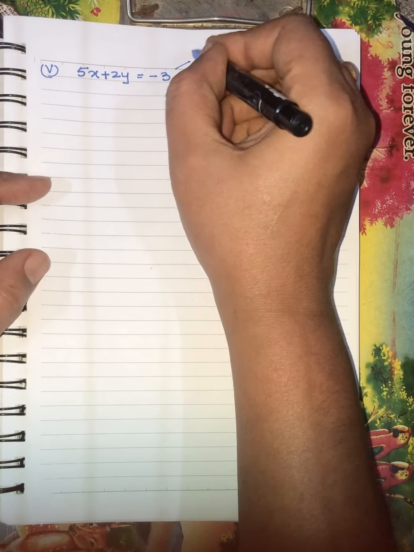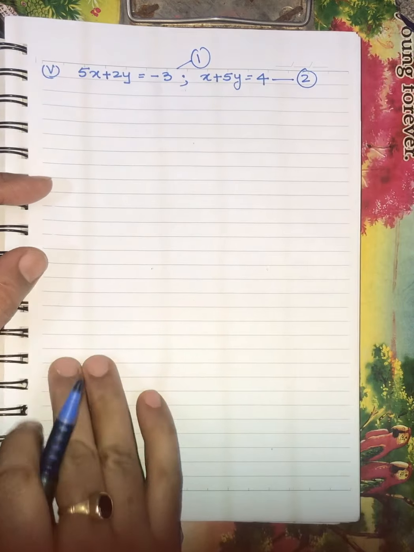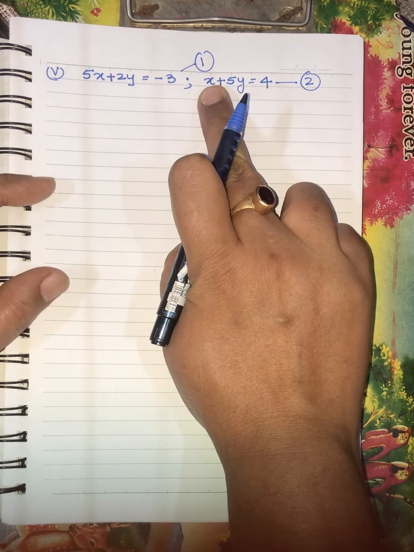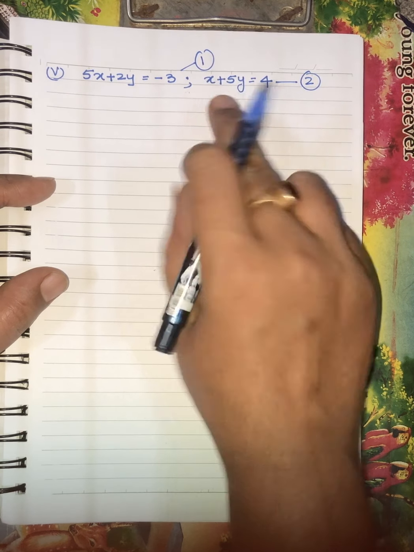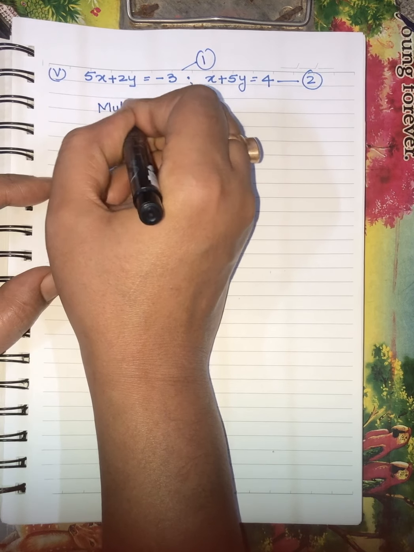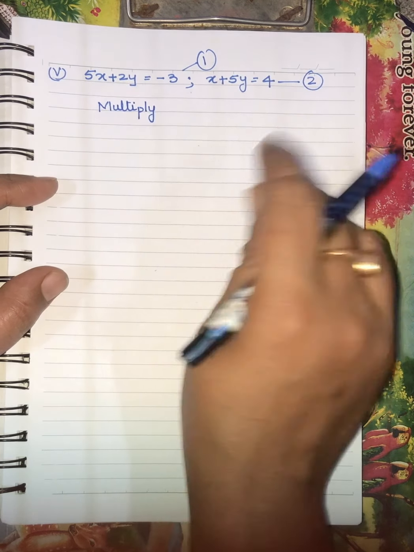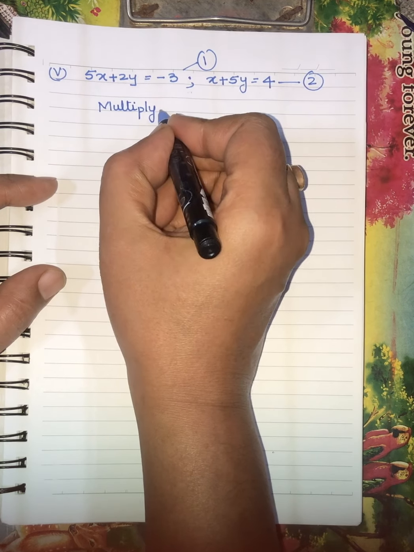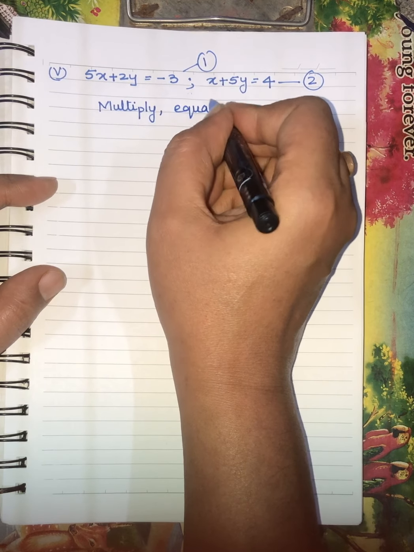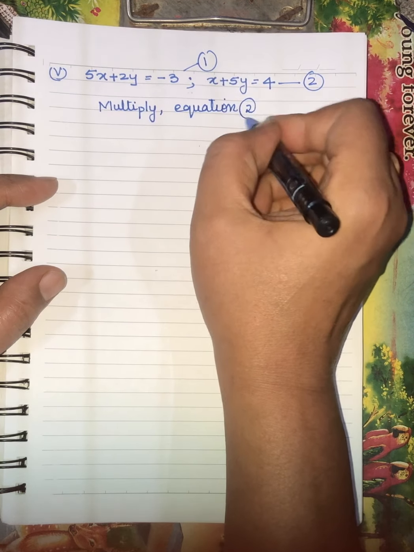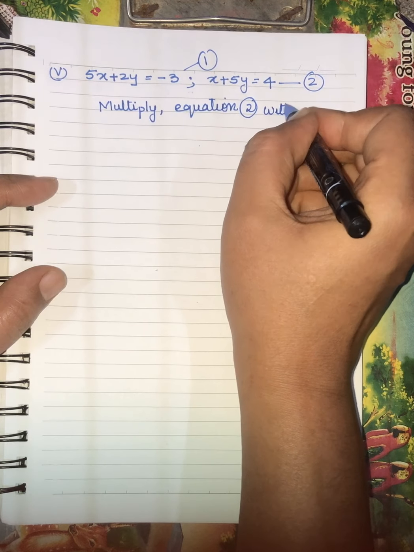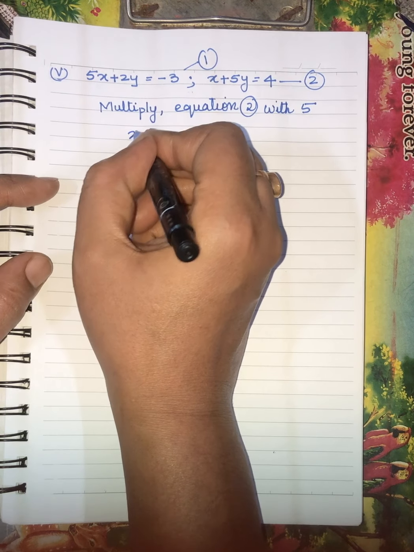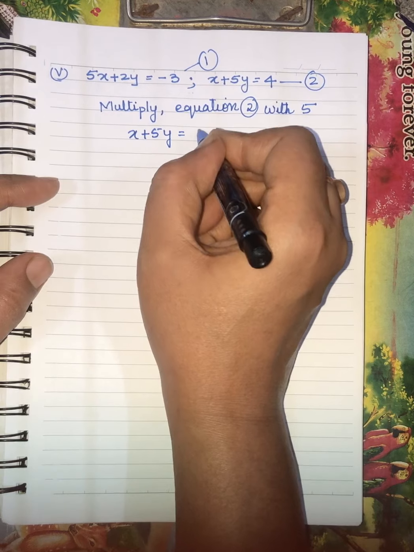So this is the first equation and this is the second equation. Transform any one, and let us transform equation 2. Let us make the coefficient of x as 5. So to transform equation 2, we have to multiply it by 5. So multiply equation 2 by 5: x plus 5y is equal to 4.